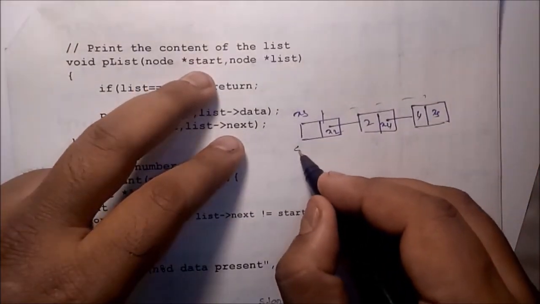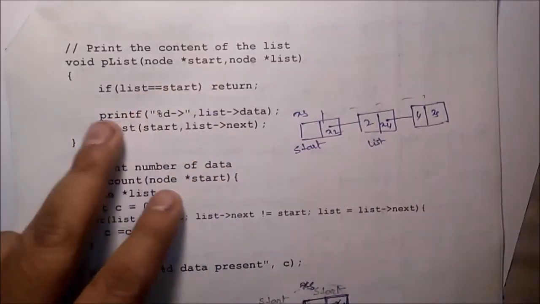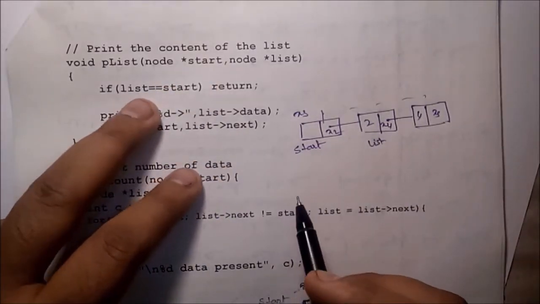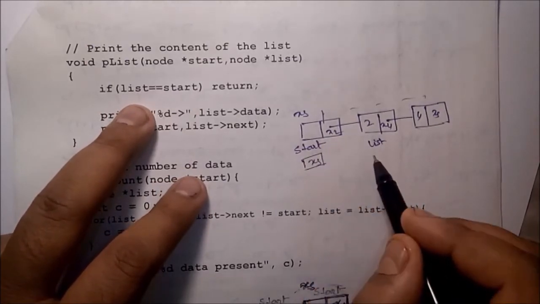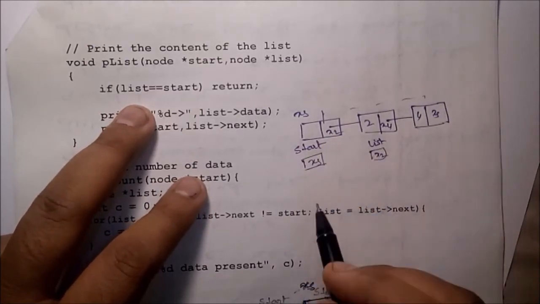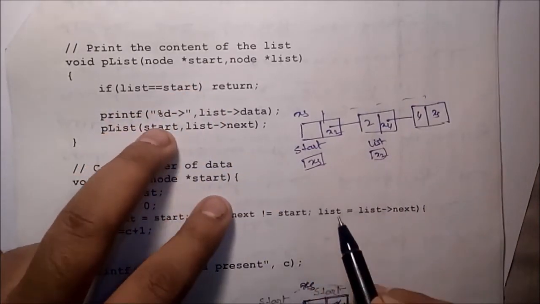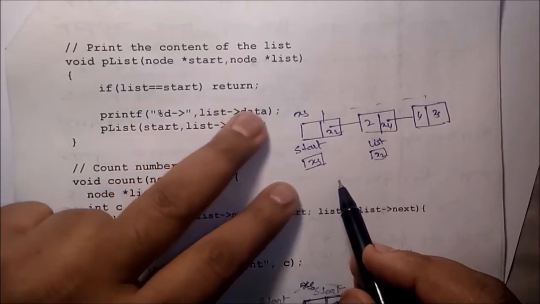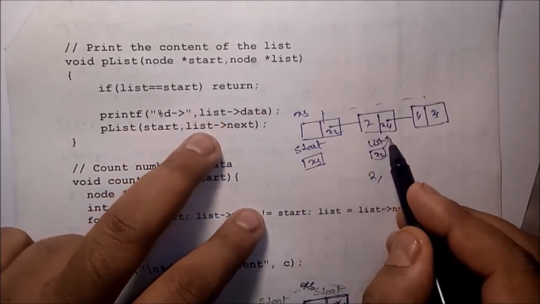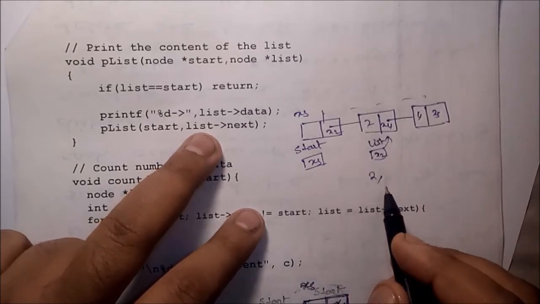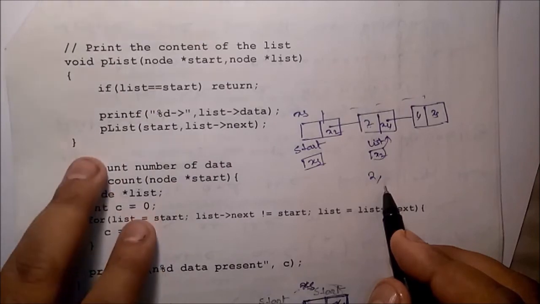Okay, so start is equal to, say this is the start and this is the list. Now if list is equal to start, so in start xs is there, in list x2 is there. So the condition is false. Printf list data, so it will print 2. List is pointing to this one, the data part is the 2 part, so it will print 2 next.